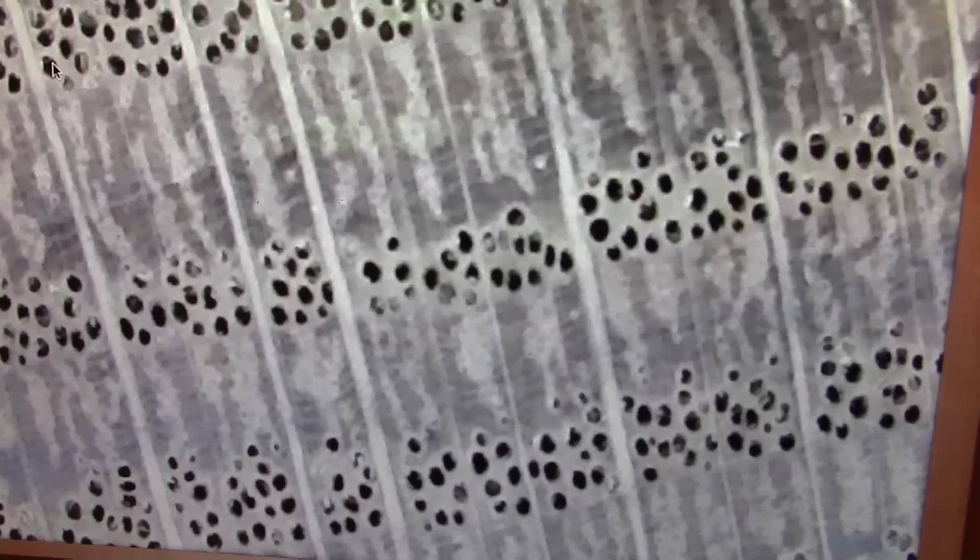Here we go. Here's a white oak. So this is a slower growth, but you can see the pore structure. But you notice those pores are not as clean looking. They're not as open. The pore structure of white oak is clogged up. It has stuff all in it.